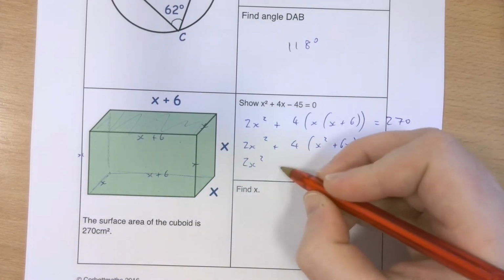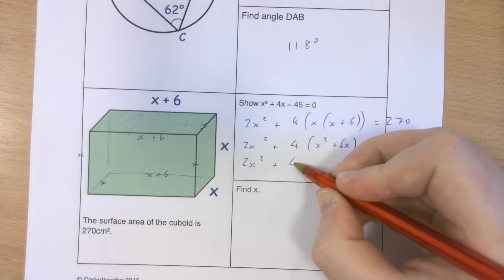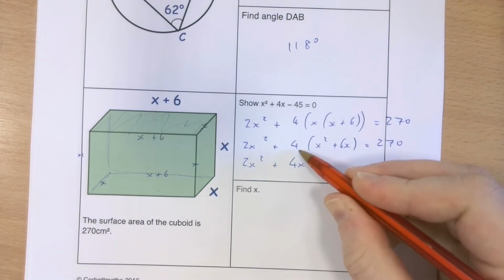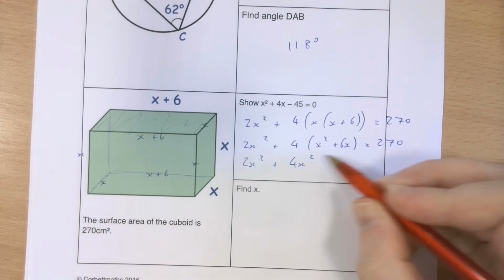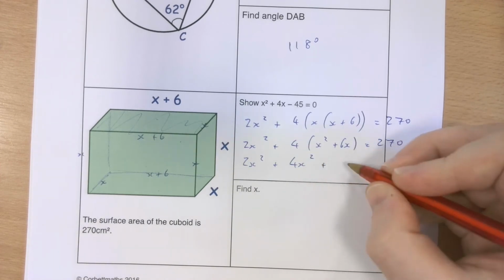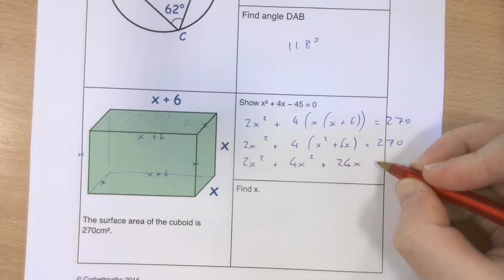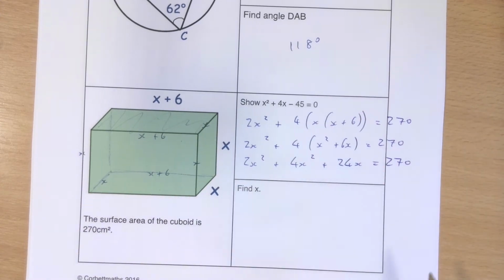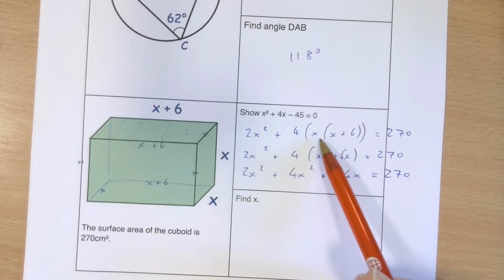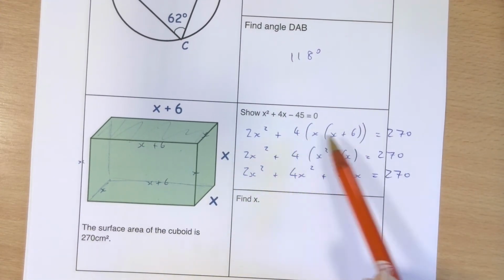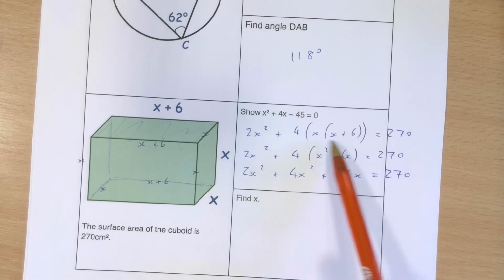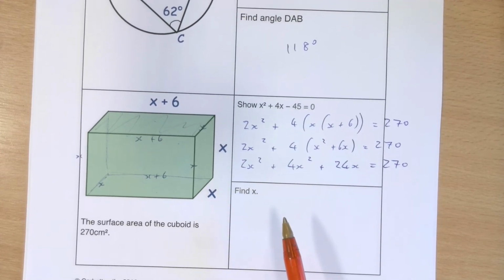Next line of work is therefore going to be plus 4x squared. 4 times x squared is 4x squared, and 4 times 6x is 24x equals 270. Bit tricky this, because this is a single bracket within another single bracket, but you work from the inside outwards. I hope that makes sense.